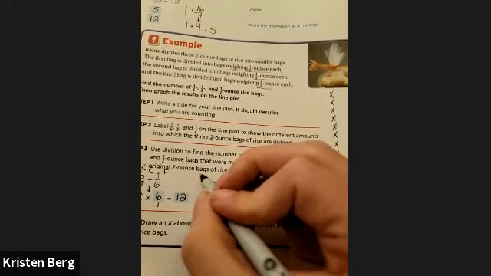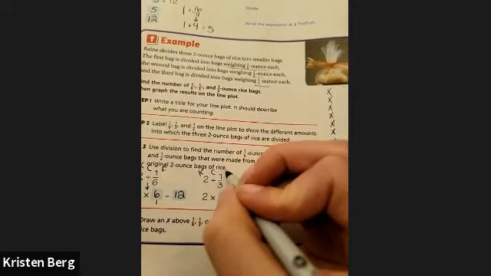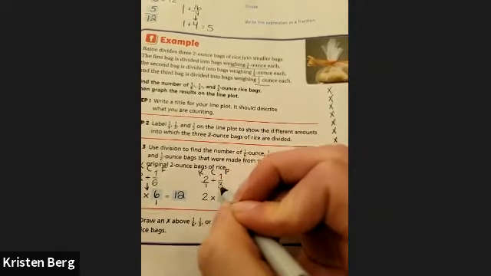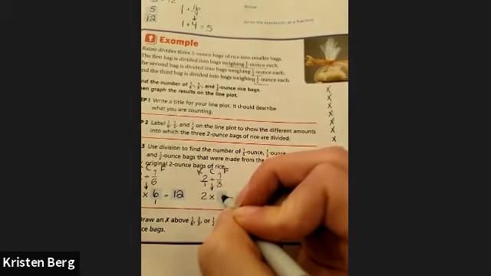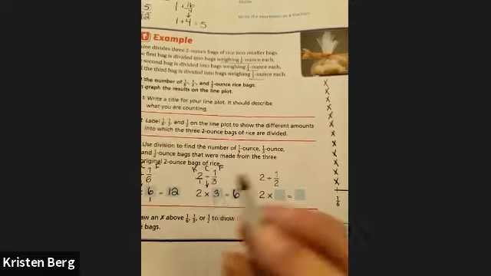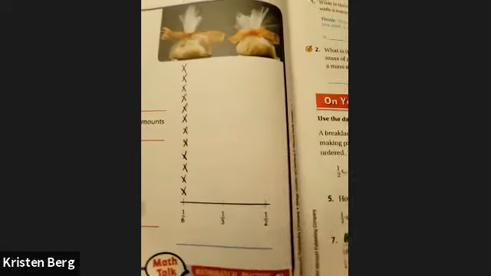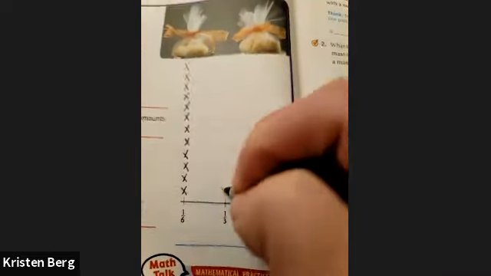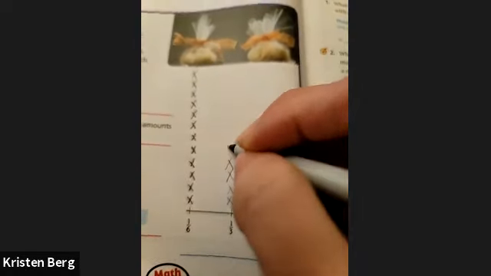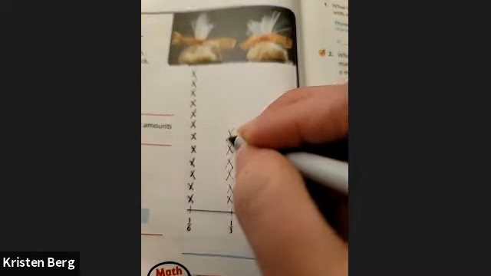ounce each. So you would do again, keep, change, and flip. So that would be 2 still. You're going to change this to a multiply, and this is going to be 3. So then you would have 6/1/3. So therefore here, you're going to make 6 X's, 1, 2, 3, 4, 5, and 6.